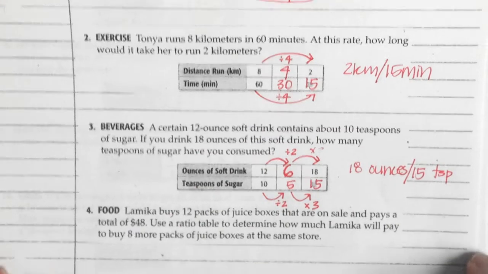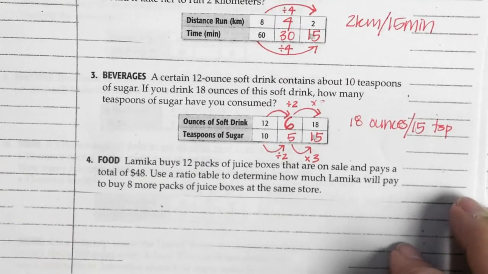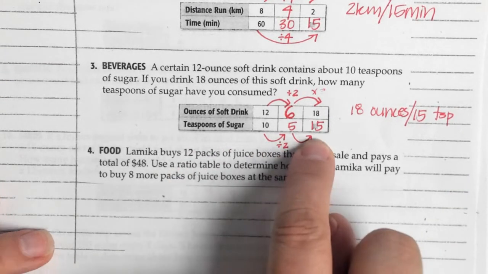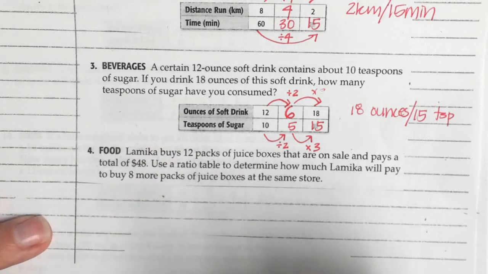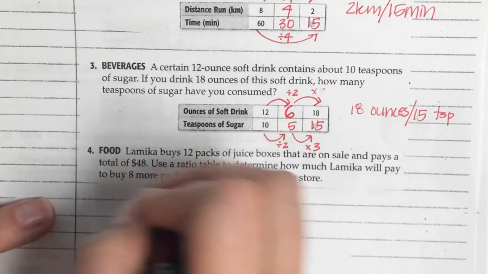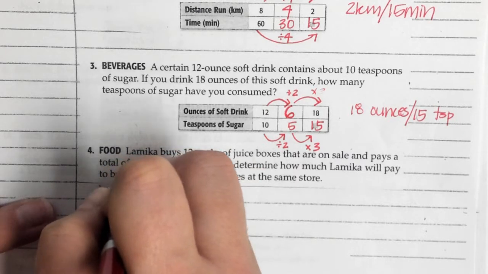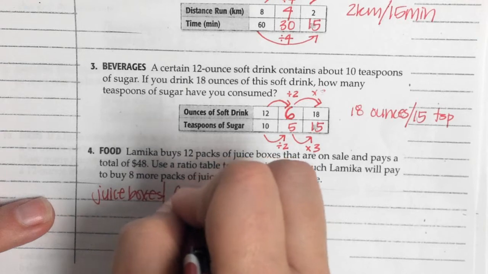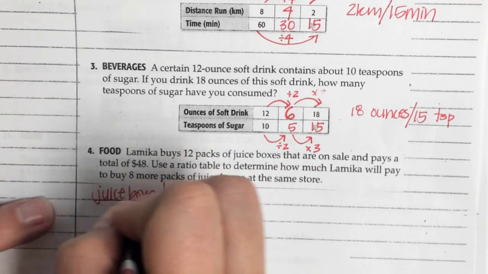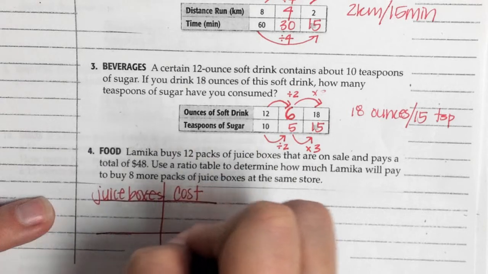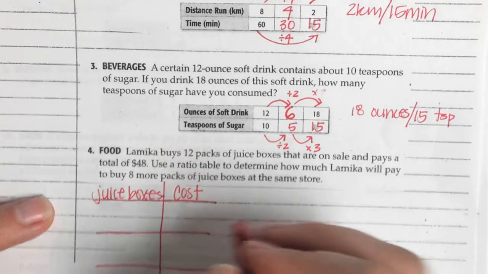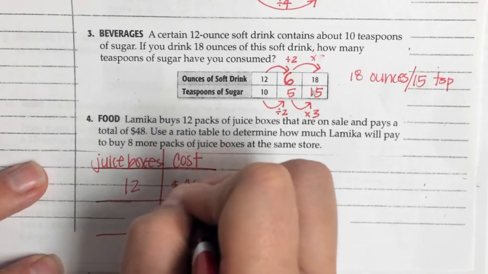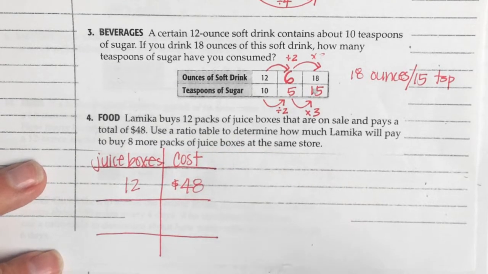Alright, let's try one more together. And this one we're actually going to draw our table. And I want to do this one for you 2 different ways. Okay? So we've seen a table like this. We're going to do one vertically. So we know that she bought juice boxes, and she paid $48. So she bought 12 packs, and that cost her $48. And we want to know the cost of 8.